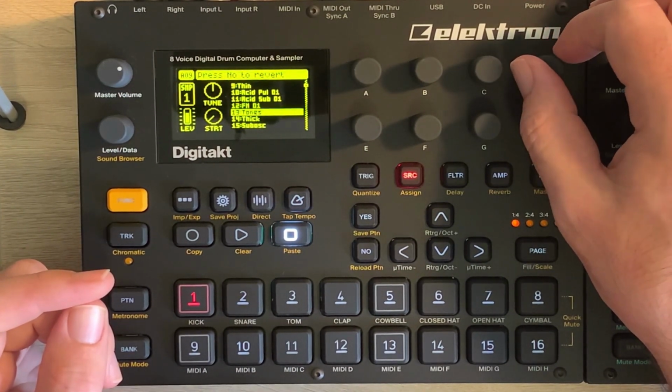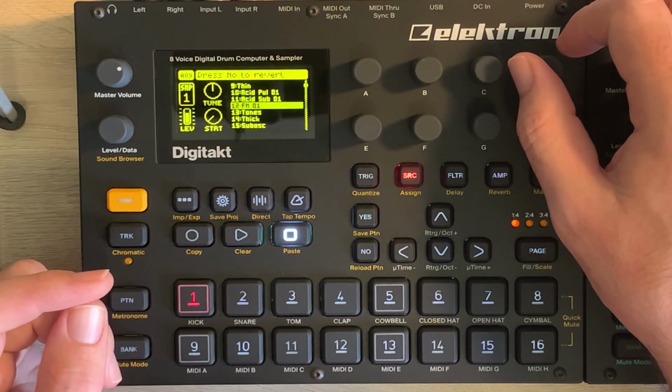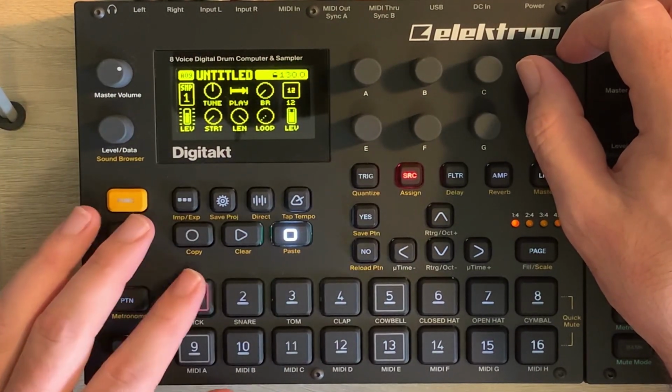Yeah, so without further ado, let's just select one, FM1.